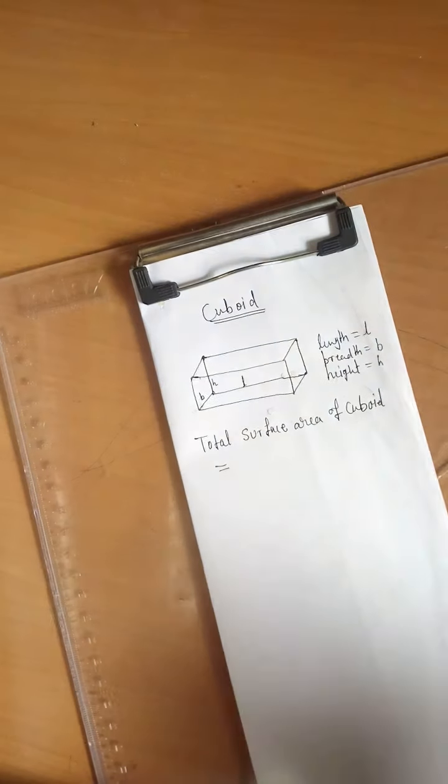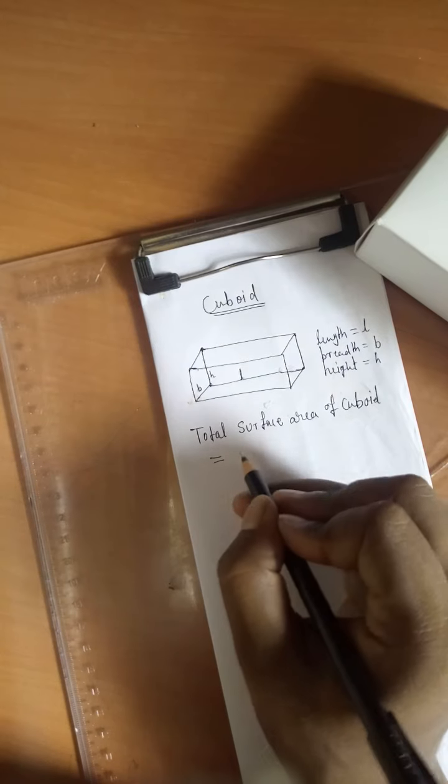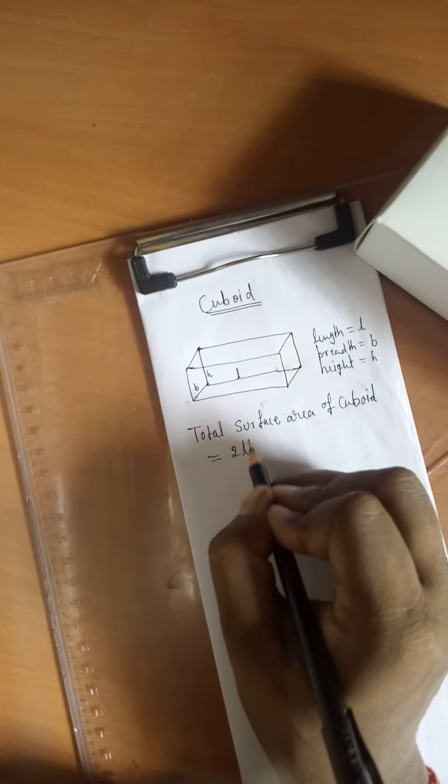Try to understand, I repeat. This area is LB and the area of the face opposite to this is again LB. So LB plus LB is 2LB. This rectangle has length and height, so its area is LH.